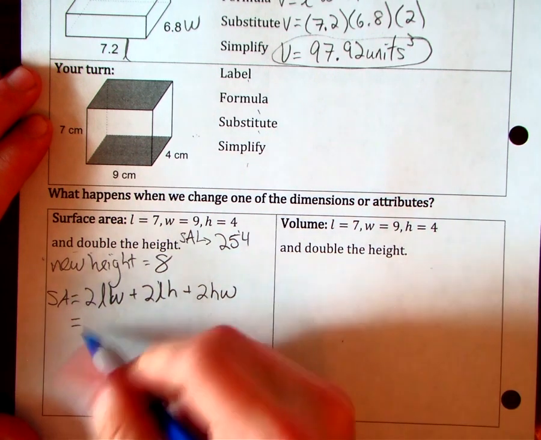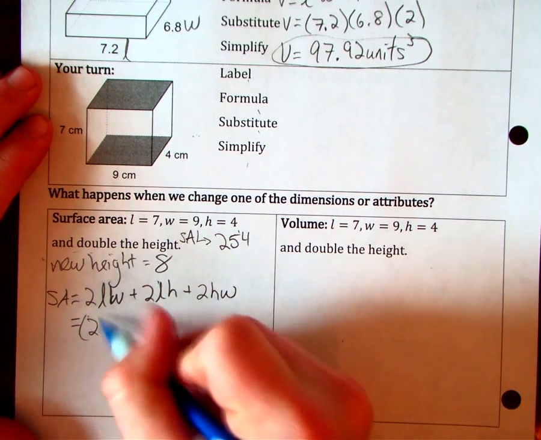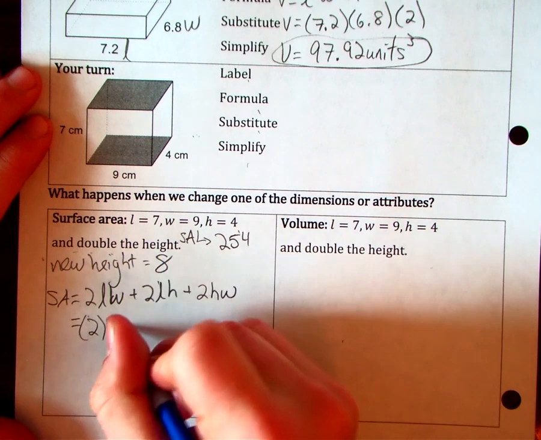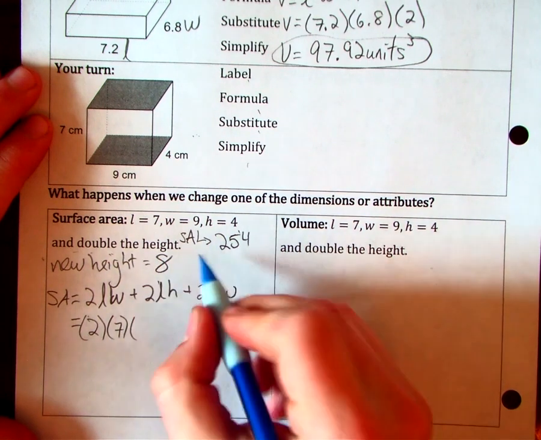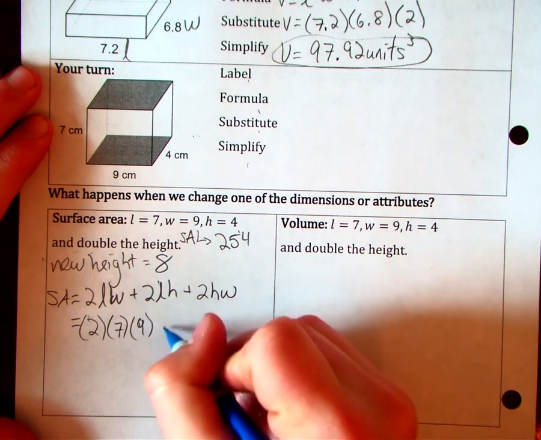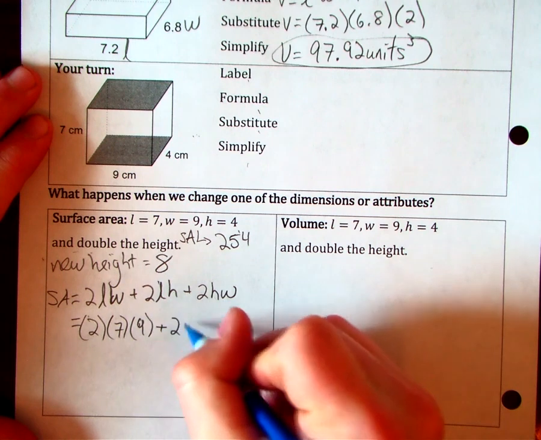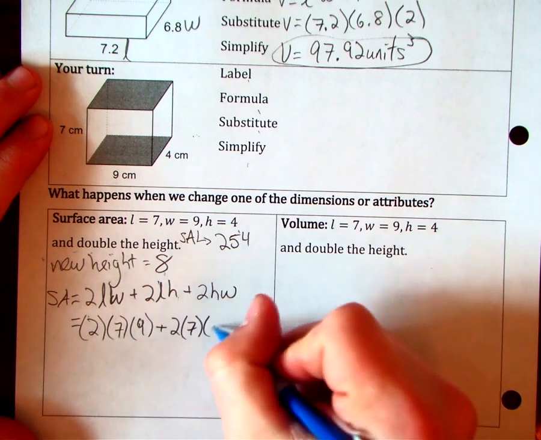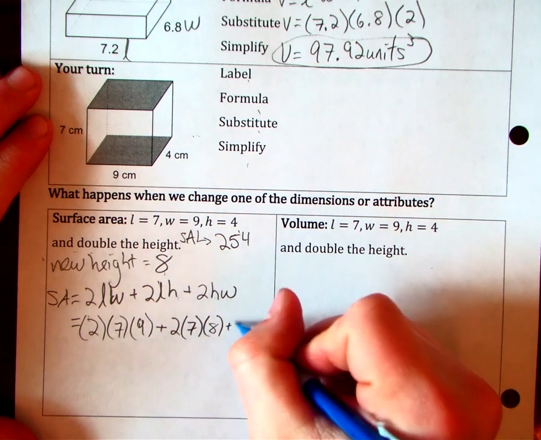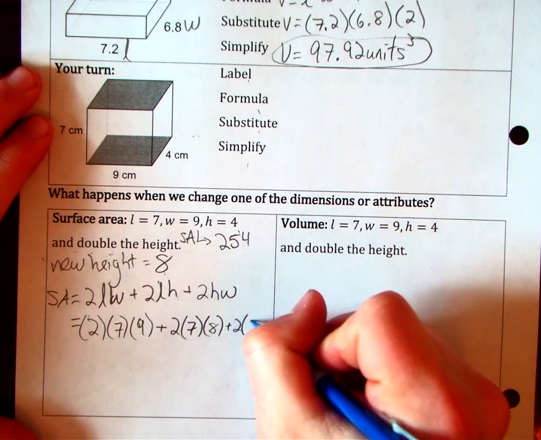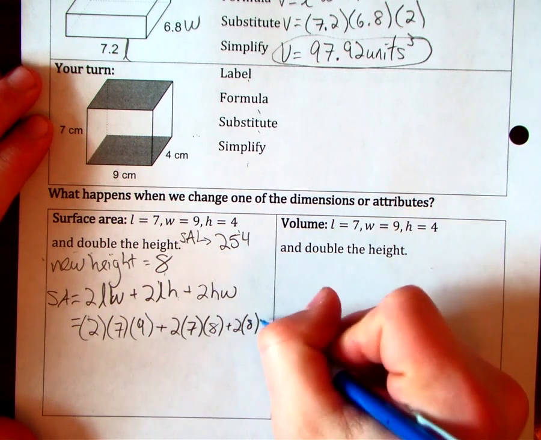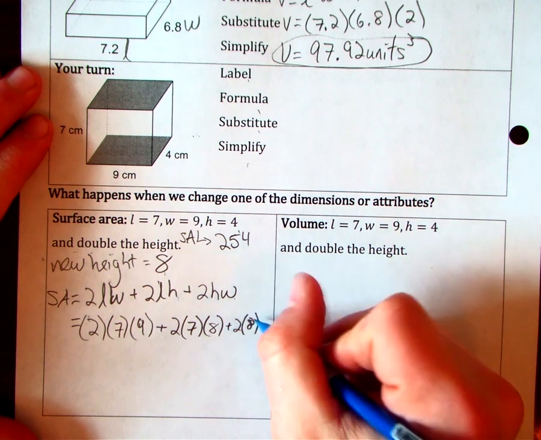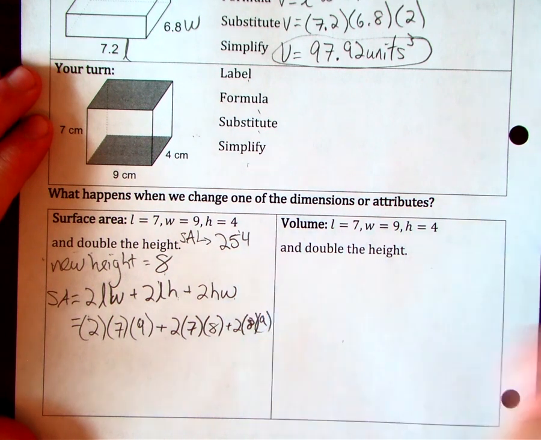We substitute in our values for our variables, so we're going to have 2 times 7 times 9, plus 2 times 7 times 8, since we said 8 is our new height. And so then we have plus 2 times 8 times 9. And so then we just simplify carefully like before.